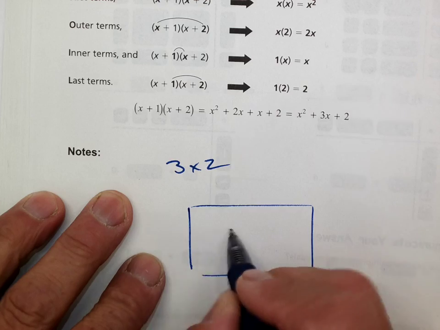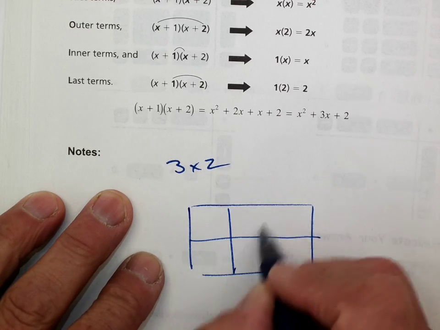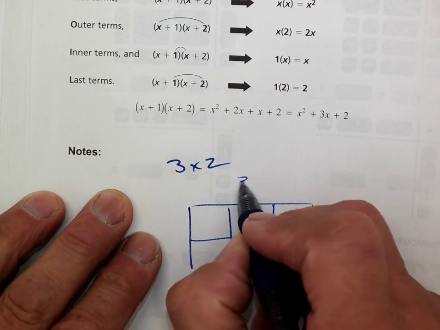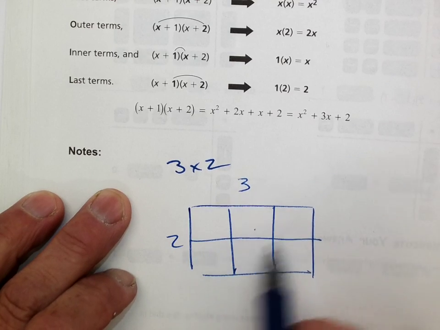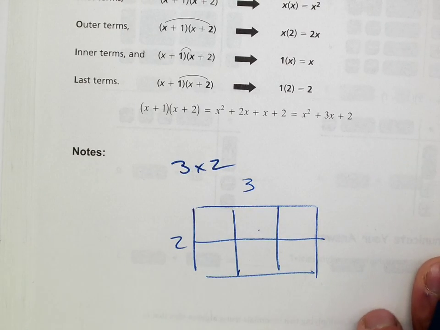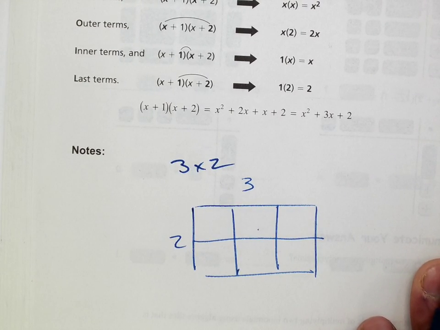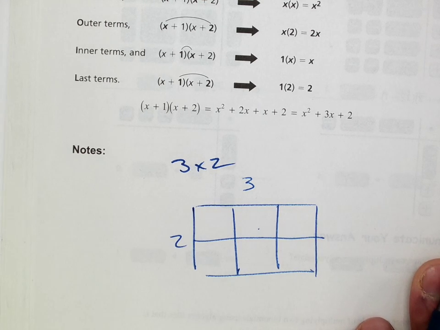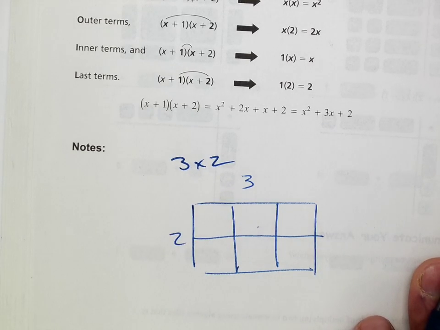It is 3 by 2, and you get 1, 2, 3, 4, 5, 6 squares, right? You guys, you've seen that before, I hope. Somewhere along your elementary school education, some elementary school taught you that multiplication is really an application of area. It really is.